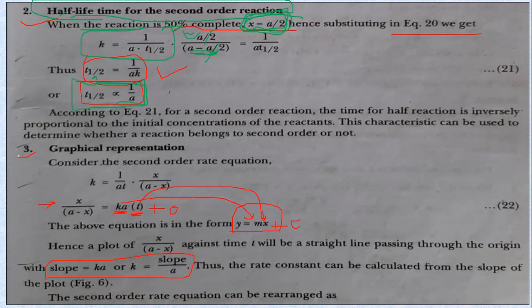Now see here. This is our equation for the second order reaction, right? Rearranging this equation, take this term to this side, and the denominator term to that side. Therefore x upon a minus x is equal to k into a into t. I am writing here intentionally plus 0 because we are taking this as an equation of a straight line, y is equal to mx plus c. Here in this case, c is 0, so we need not worry about it.